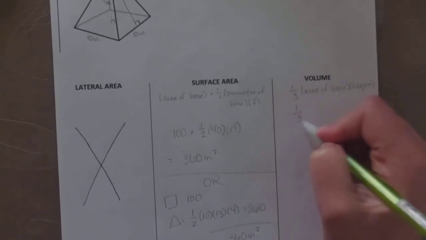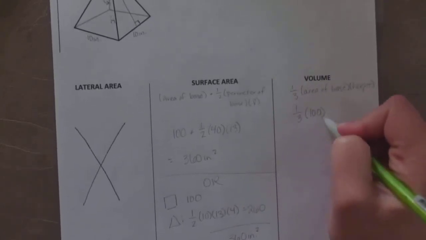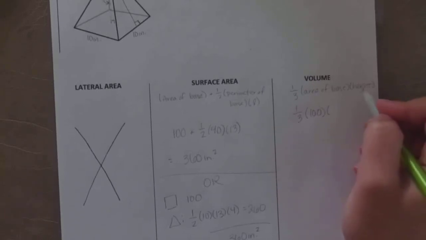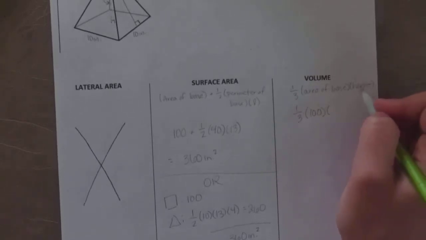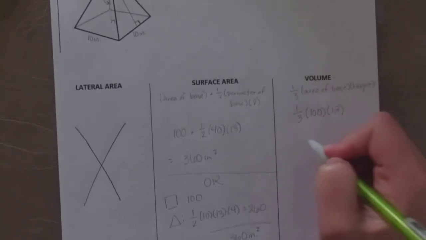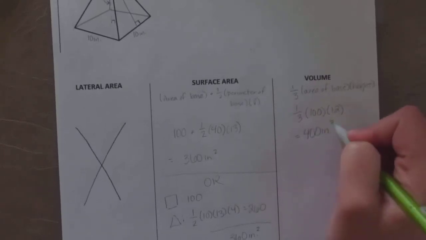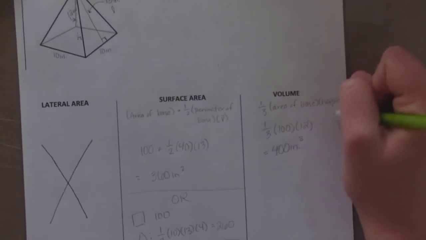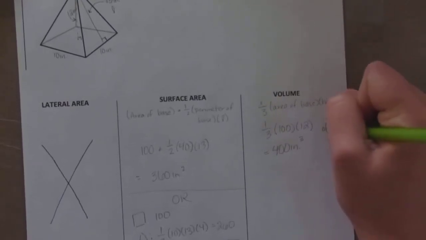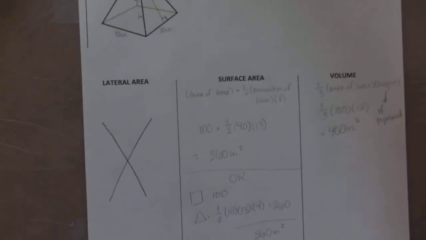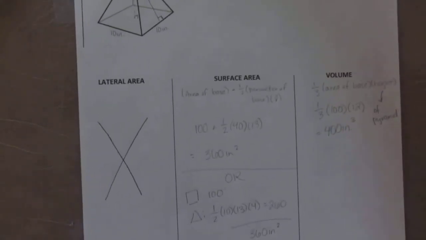So anyway, a third of the area of the base, which we already said was 100, and then the height. This is the height of the pyramid, so this is 12. So that final answer is 400 inches cubed. Okay, so this is the height of a pyramid. There you go. Easy peasy.